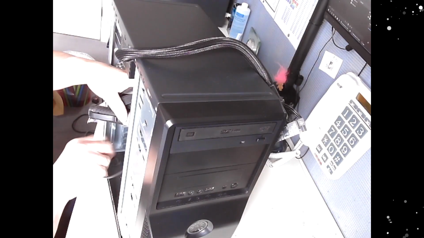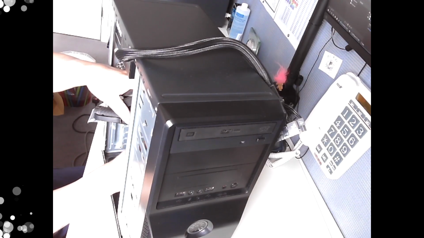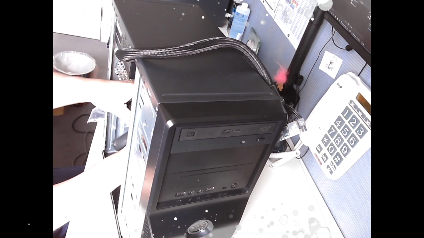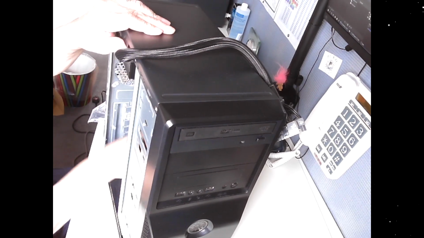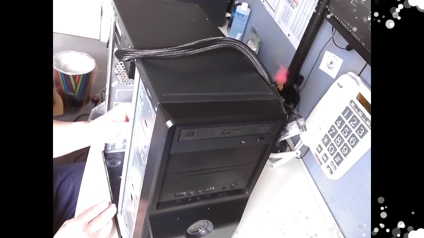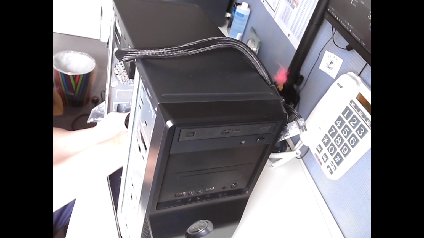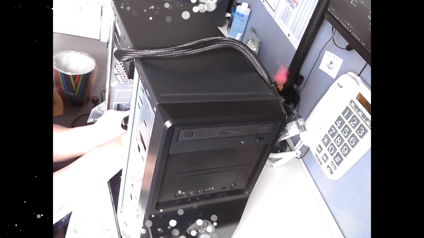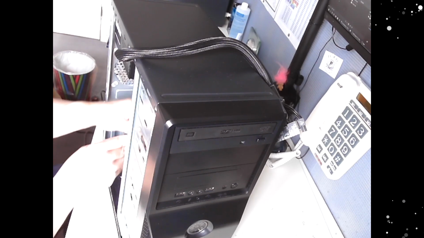So set to 0, so that goes there. Okay. In fact, I won't connect the DVD yet.